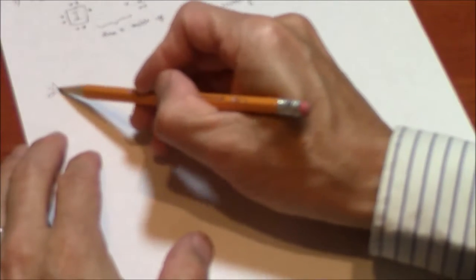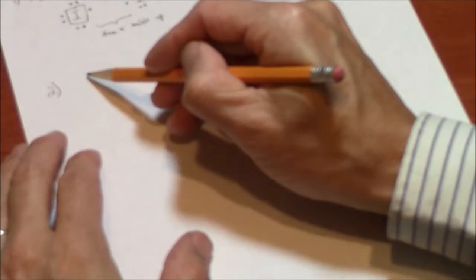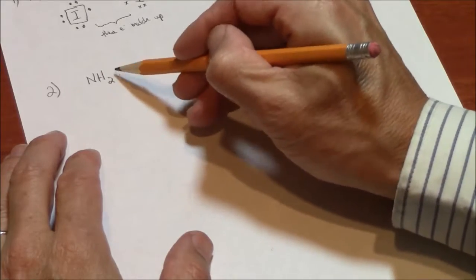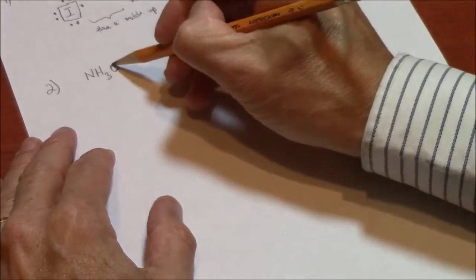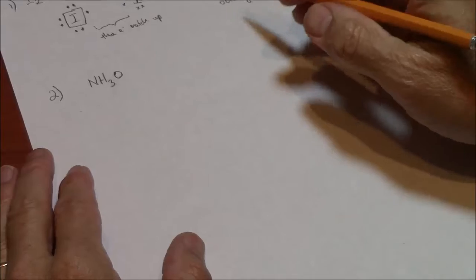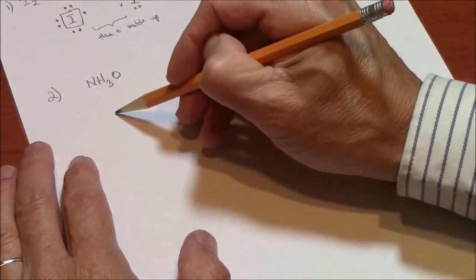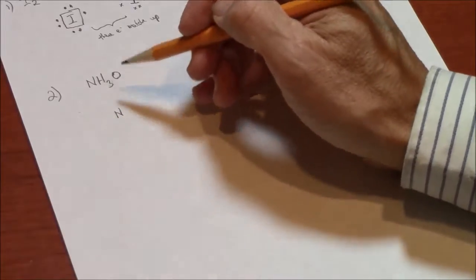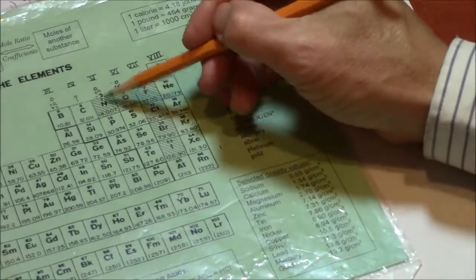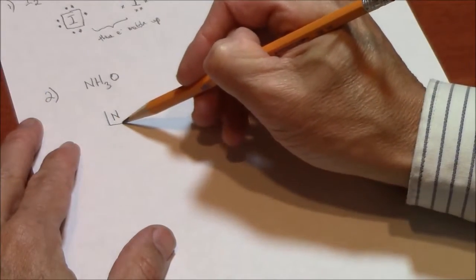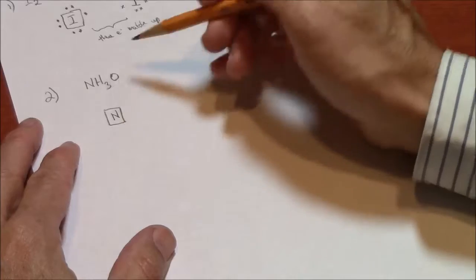For my second example, I'm going to do a more complicated molecule. NH2, actually I'll do NH3O. So I'll start again by thinking, what are my puzzle pieces? N is in column 5. And I'll think about the square table, imagine the square table.